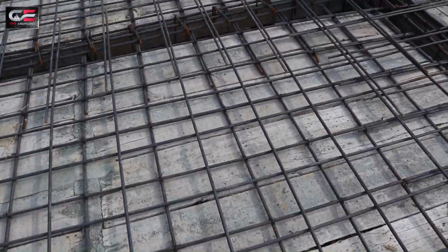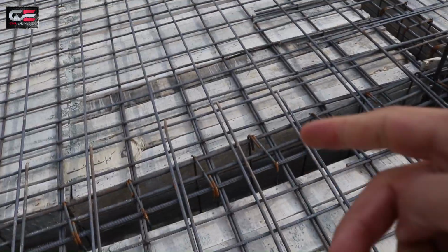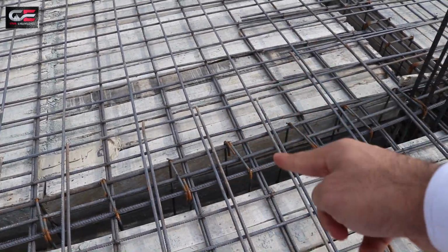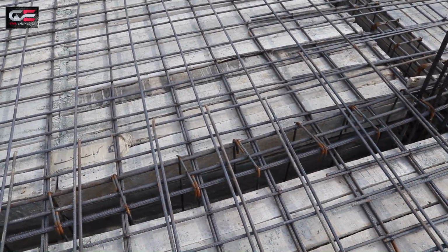So let me show you the other, this one. At the place of this crossing, they should provide the bent up bar. So it's okay, it's best, but this is a mistake.